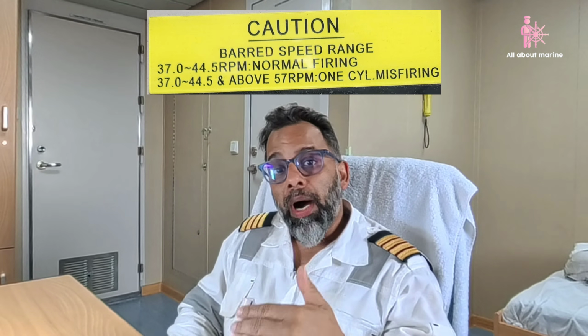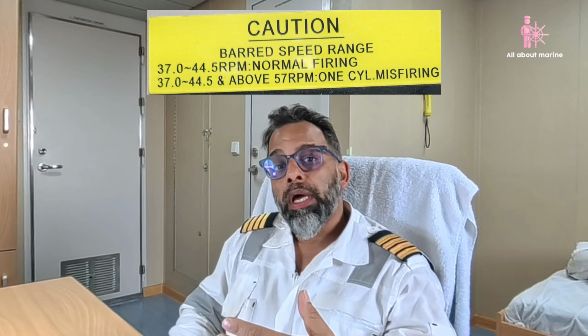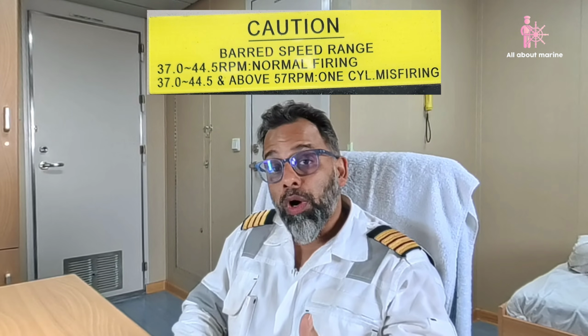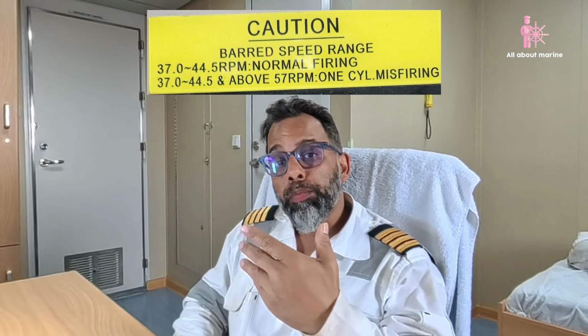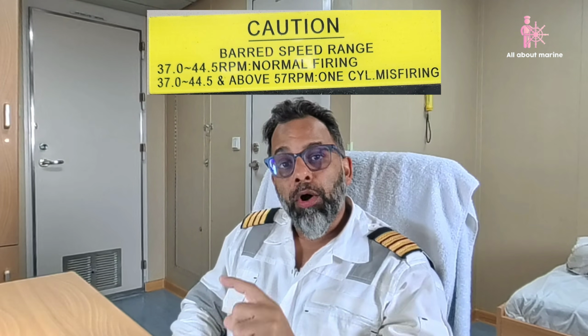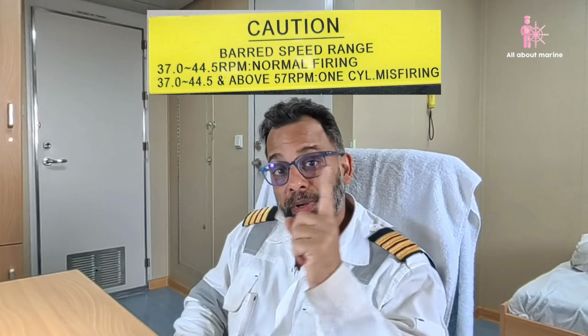You must have seen this notice on the engine control console and the bridge control console near the telegraph. It says barred speed range or critical speed. What does it mean? What do you mean by critical speed or barred speed range? Why is it not allowed for the main engine to run at these speeds for very long?